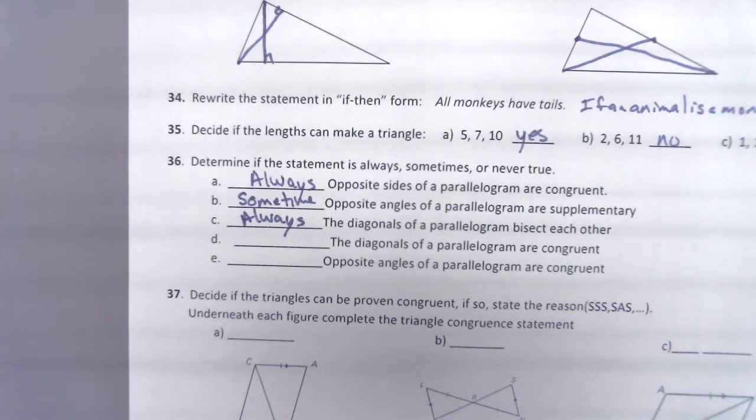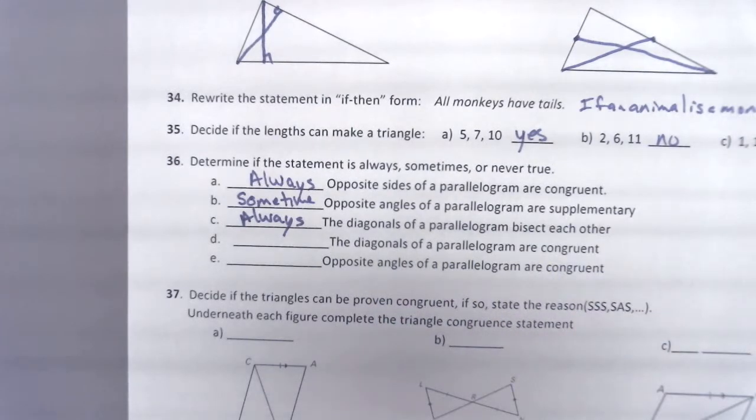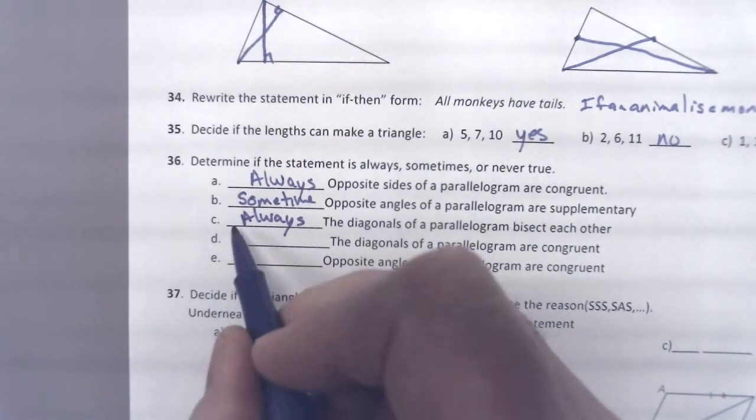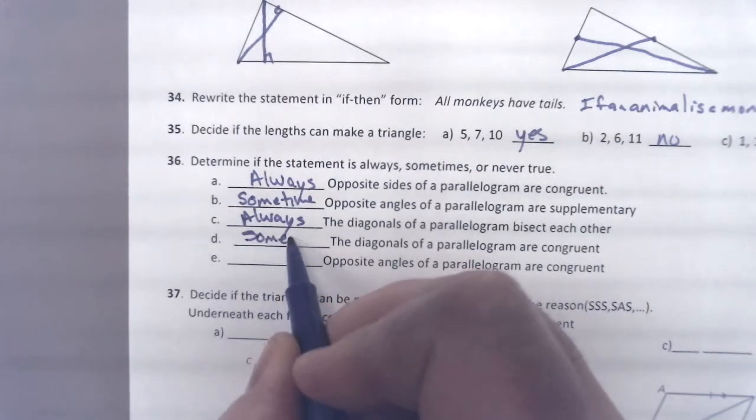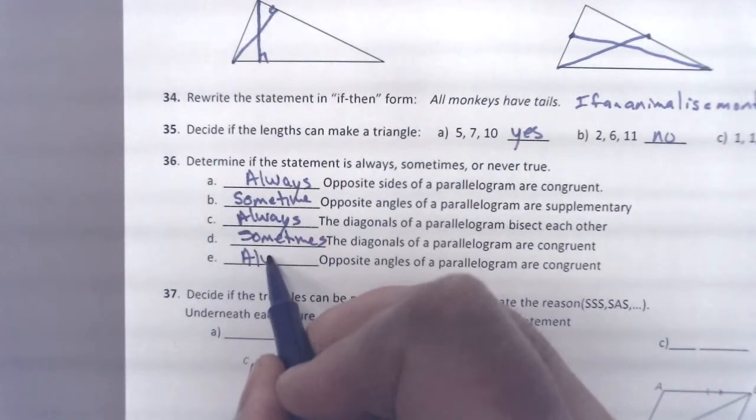Diagonals of a parallelogram are congruent. Well, the only time that they're congruent is when they're a rectangle or square, so that's a sometimes. Opposite angles of a parallelogram are congruent. That's always.